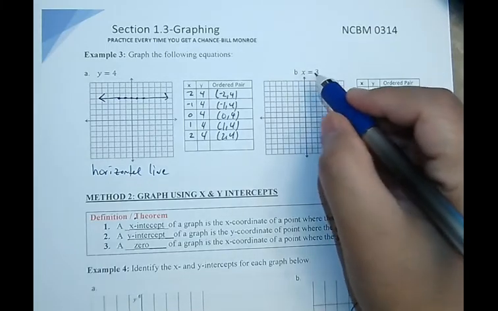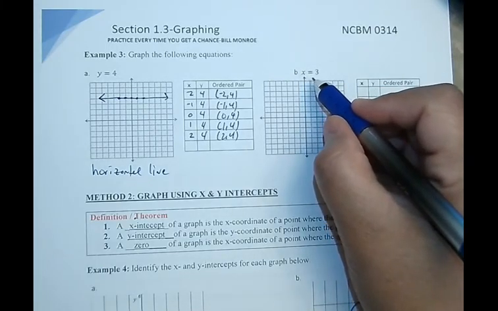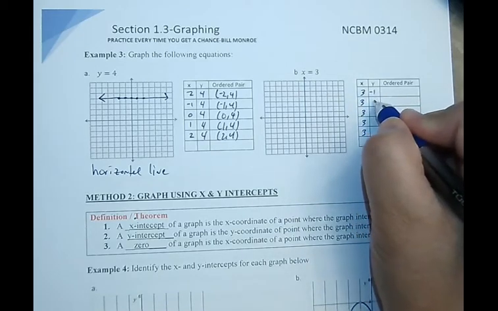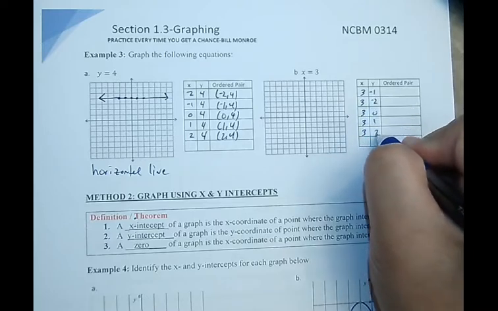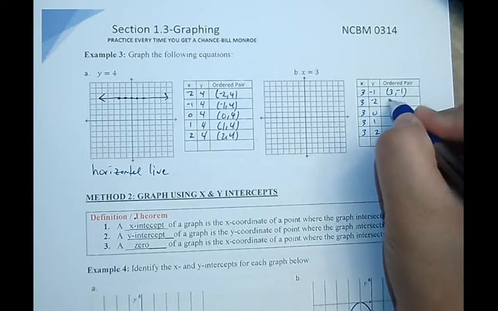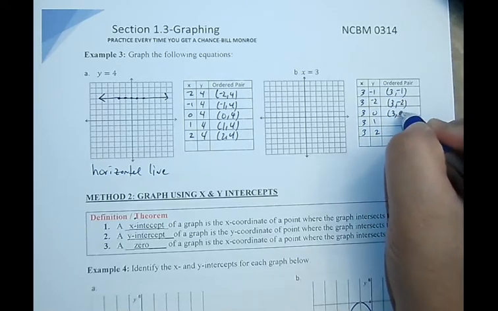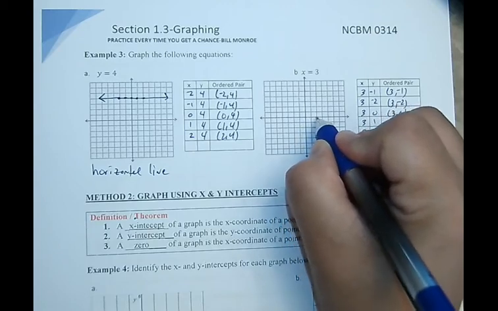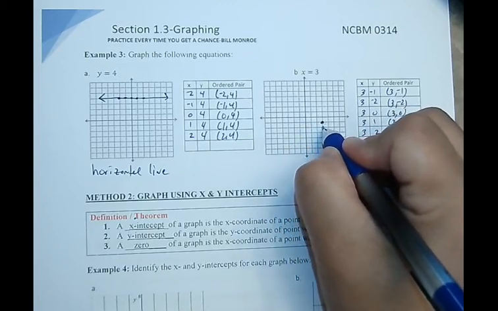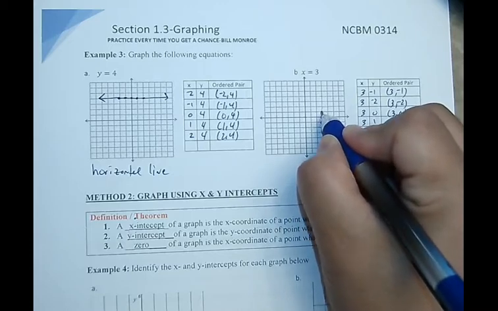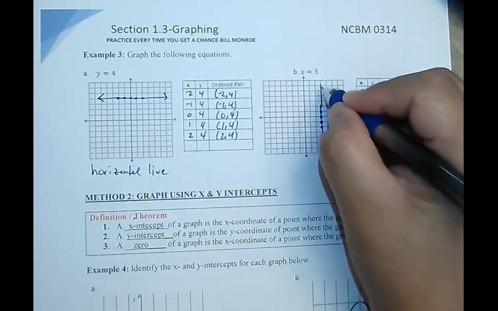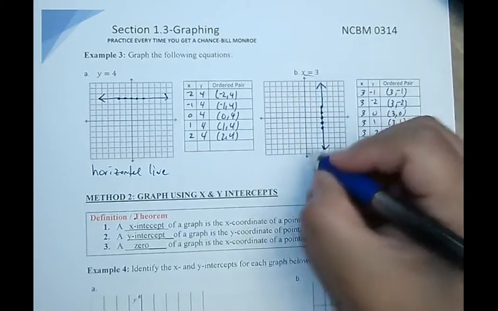On this side, they're telling you that x is always going to be equal to 3. So we're just going to let x equal 3. And here we can pick any number that we want for the y's. So my ordered pairs would be these: 3 and negative 1, 3 and negative 2, 3 and 0, 3 and 1, 3 and 2. If I connect my points, this is going to be a vertical line that passes through the point x equals 3.